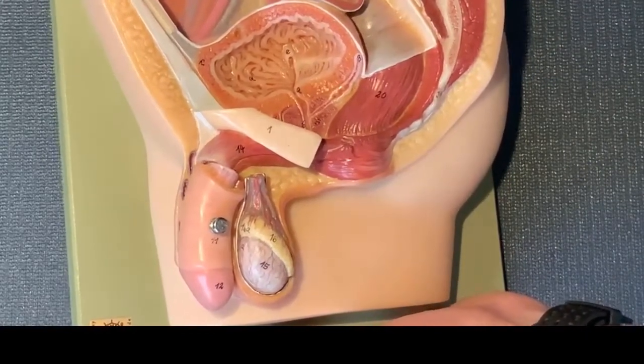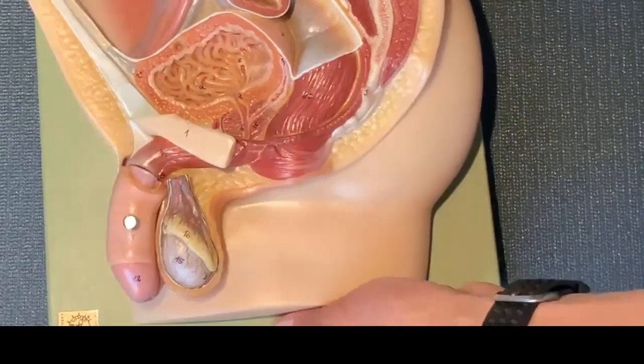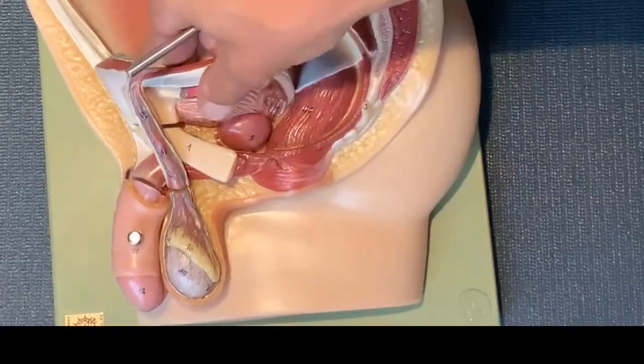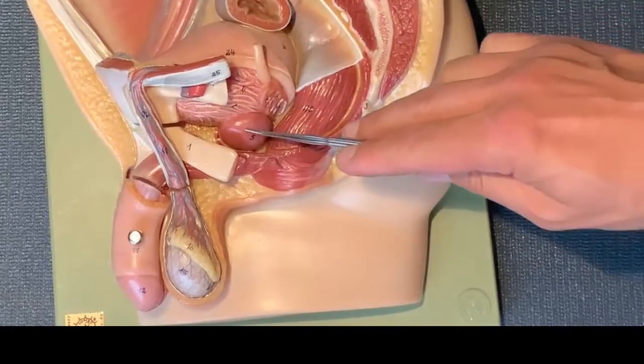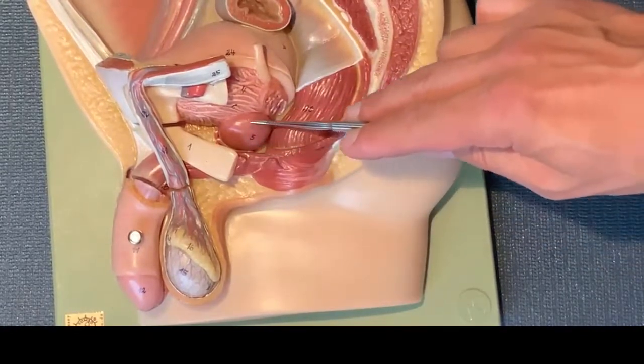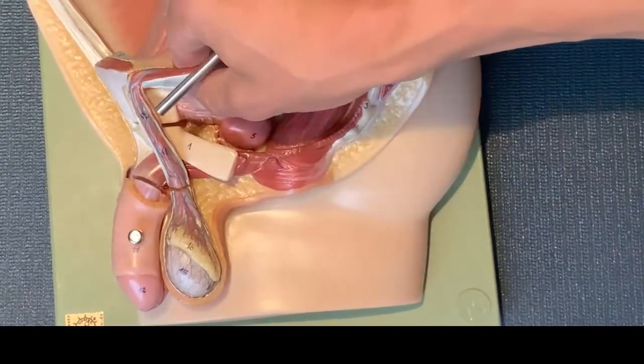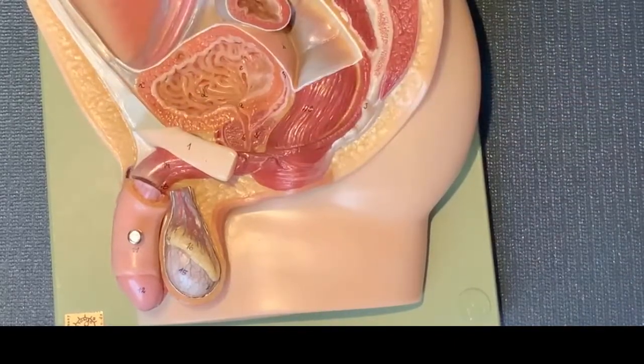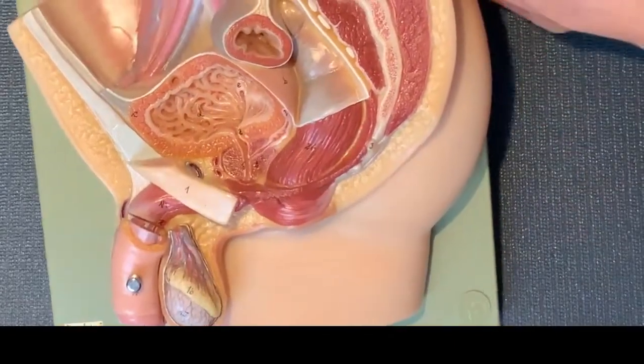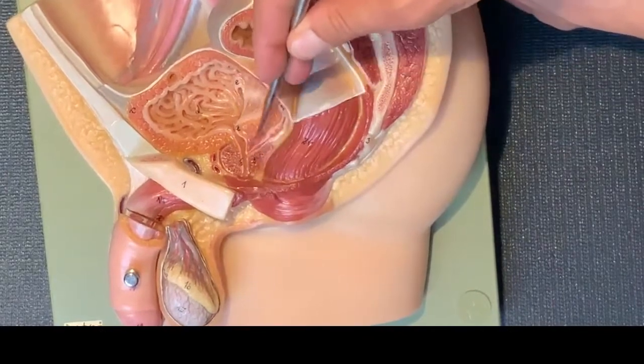The next structure to identify is the prostate gland. Again, I'm going to put the model back together and then remove it. The prostate gland is this gland right here. You can see that externally, and disassembling the model, we can now see it internally.